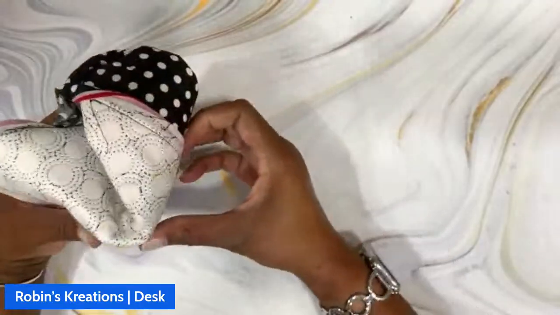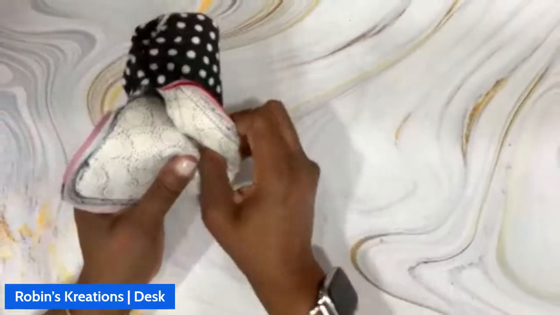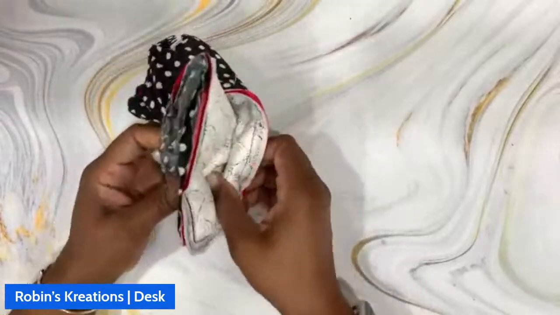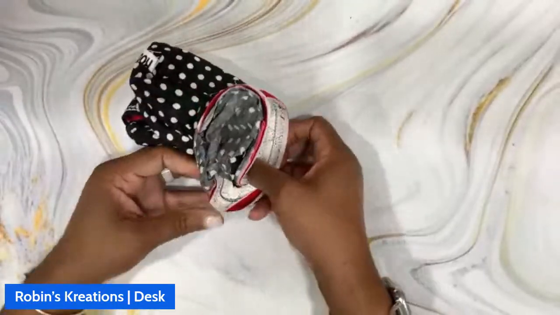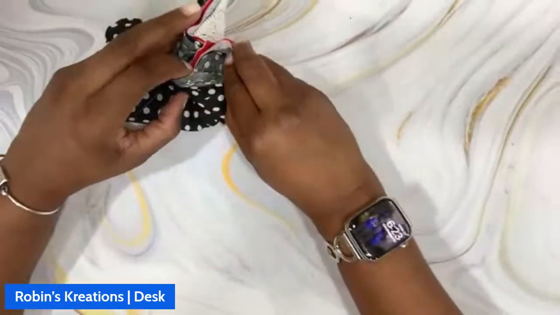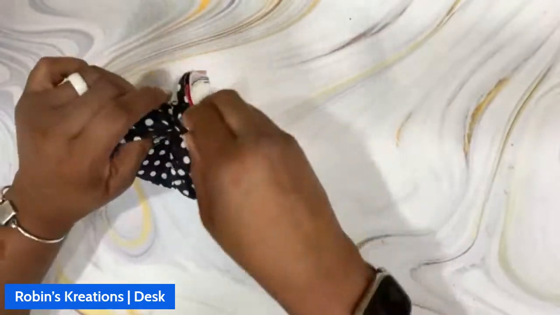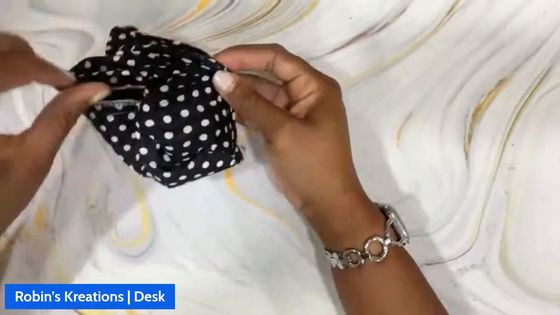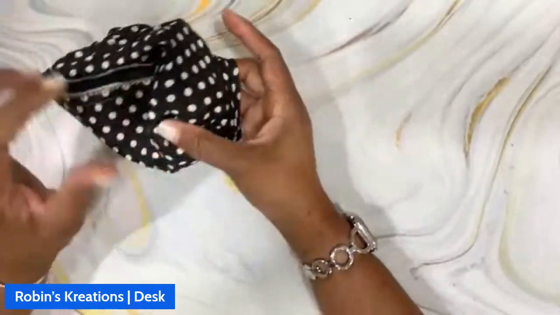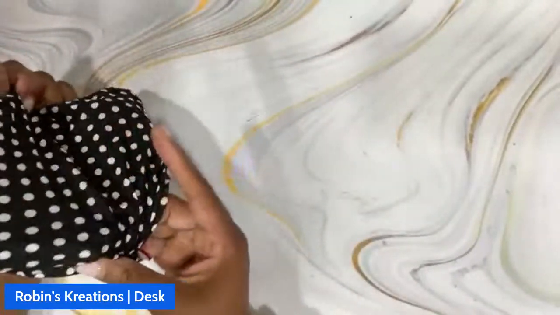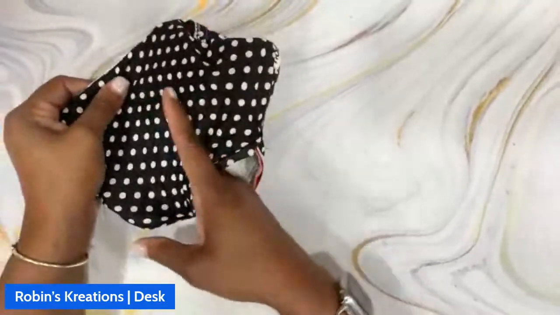So now we'll go ahead and push, push, push. Awesome. So it's coming through, coming through. Yay!